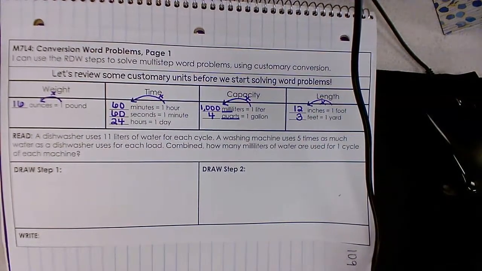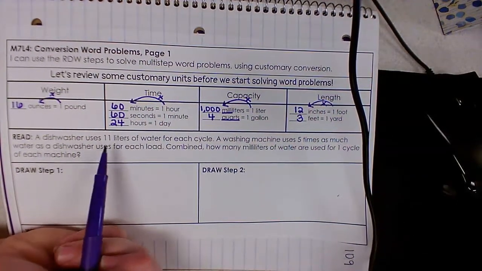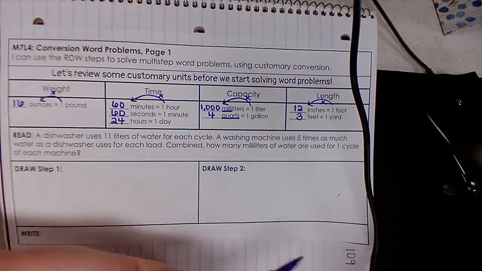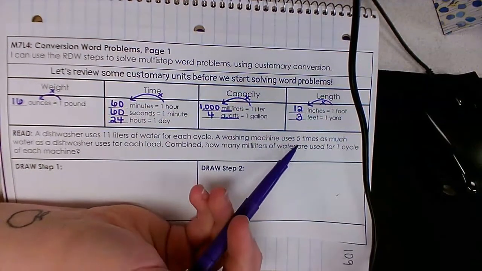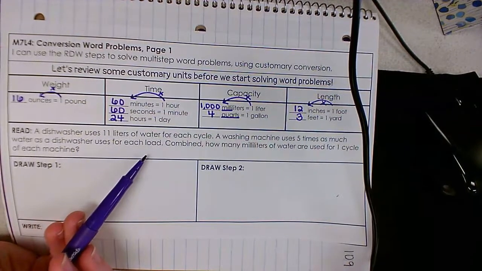We're going to have one on the first page and one on the second page. If you want to be a beast at a word problem, you have to start off as a cub. Let's read it together. A dishwasher uses 11 liters of water for each cycle. A washing machine uses 5 times as much water as the dishwasher uses for each load.